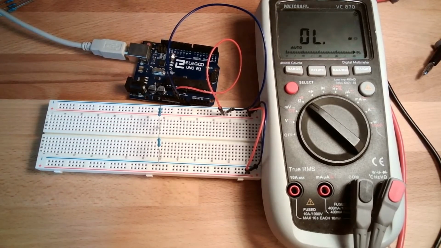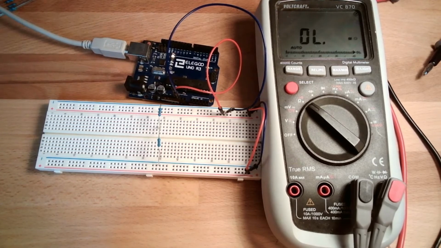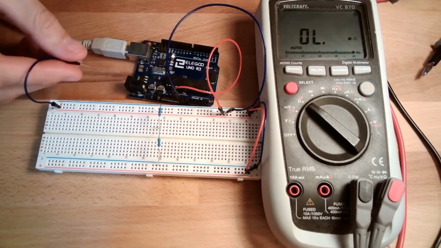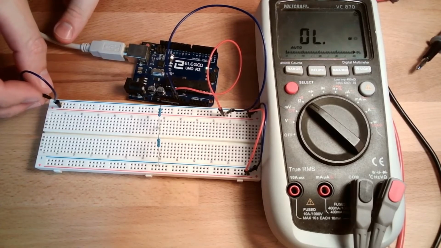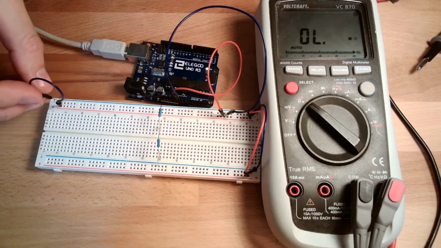In this case, if your LEDs are turning off, then you have somewhere a short circuit. I will shortly show you, but please don't do this with your Arduino. If you connect plus and minus, you will see how this LED goes dark. Ooh, you have seen?